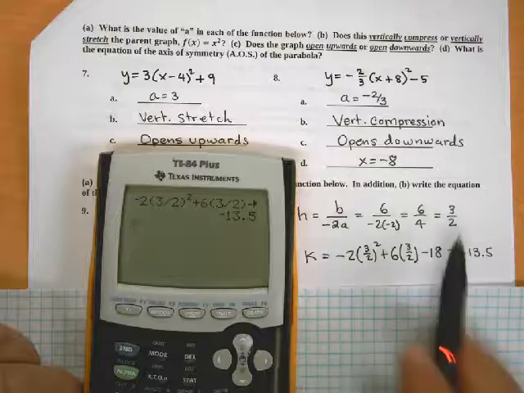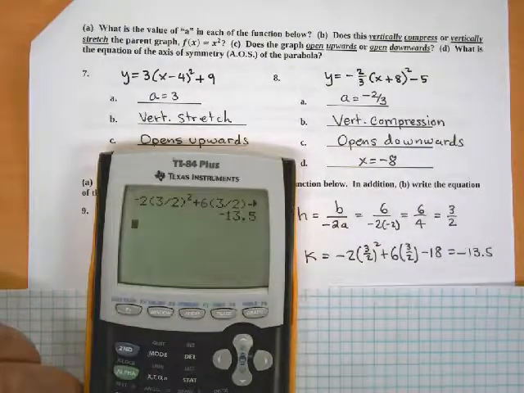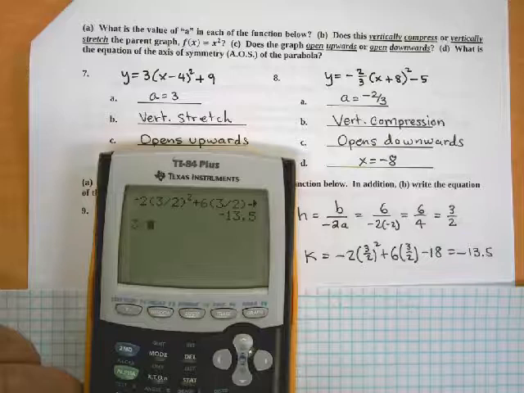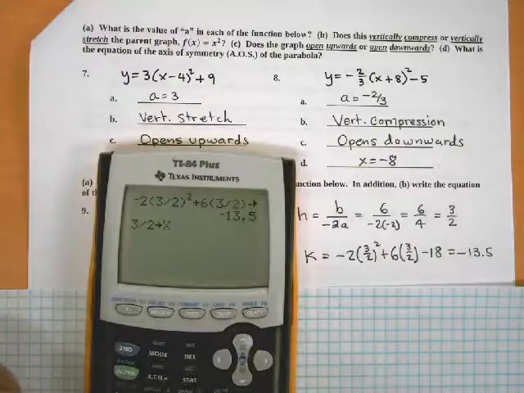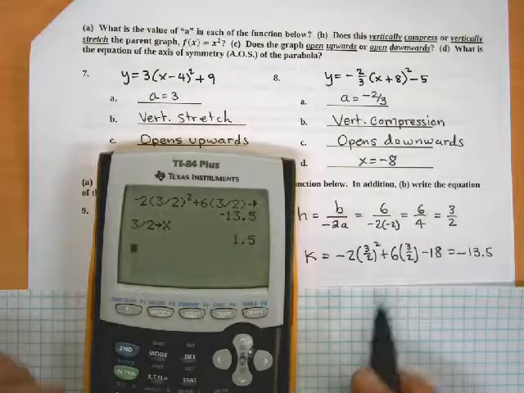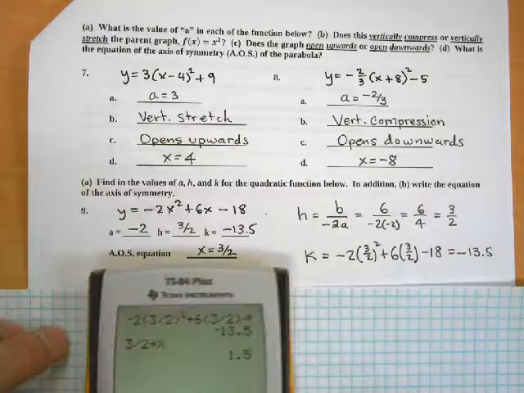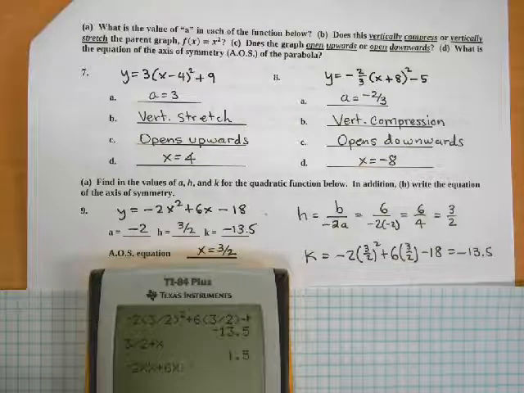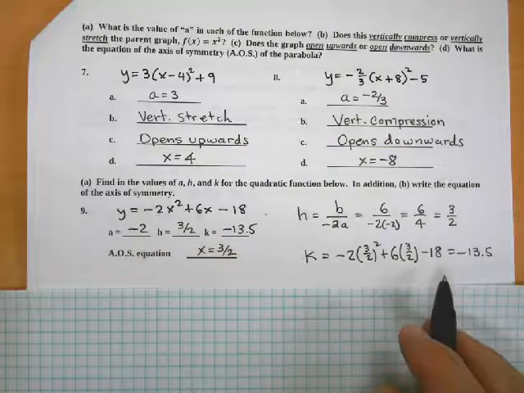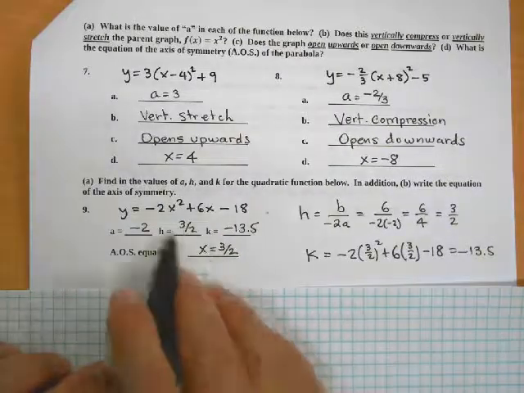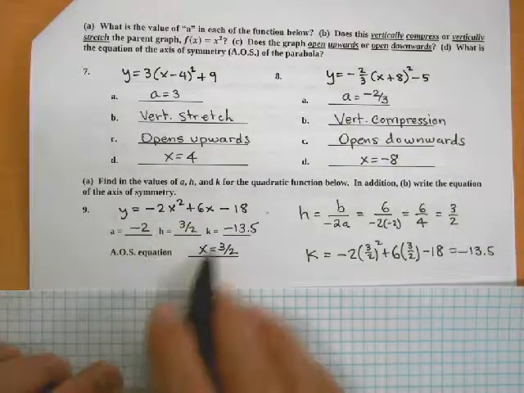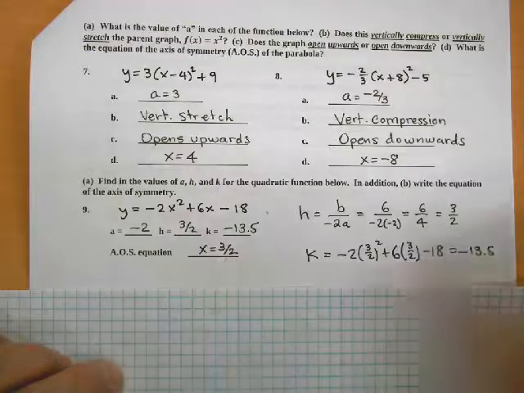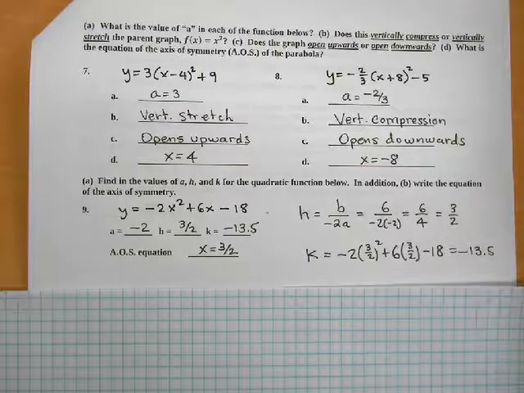I actually find it easier to store this value, and when I store that value, it lets me then just type the original equation here, -2x squared plus 6x minus 18, and you can see I get that -13.5. And then the axis of symmetry almost looks like this part here. You just say x equals the h value. Okay, so we'll pick up here in a second on problem 10.